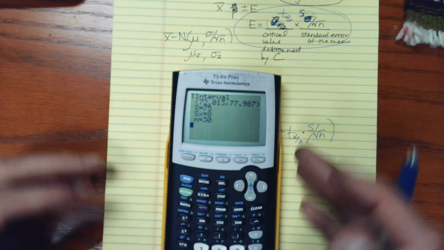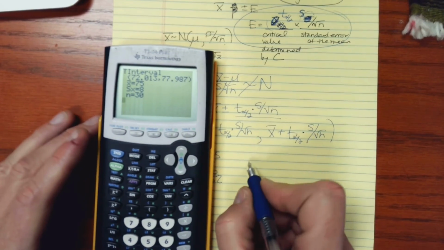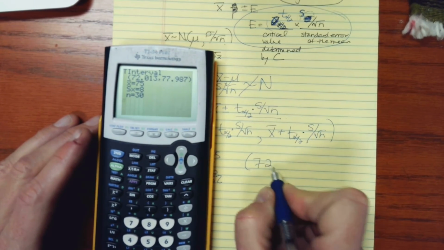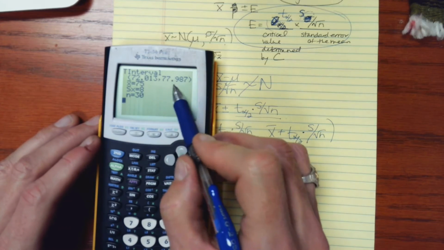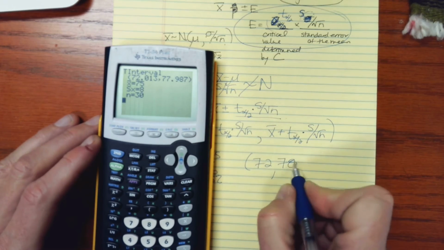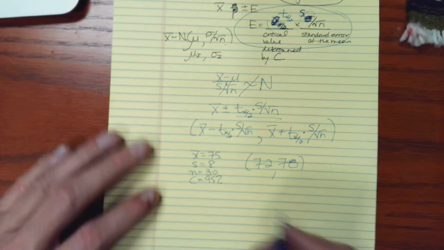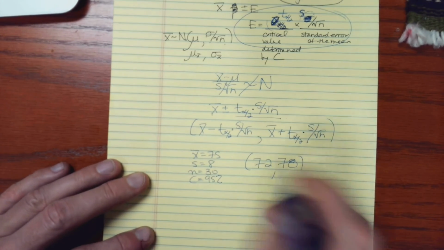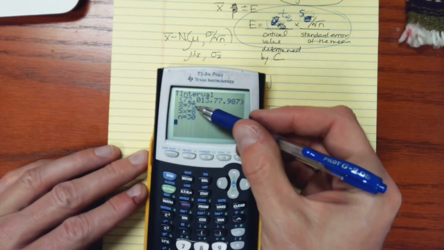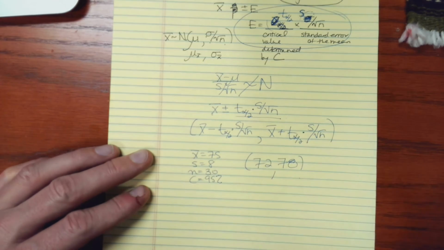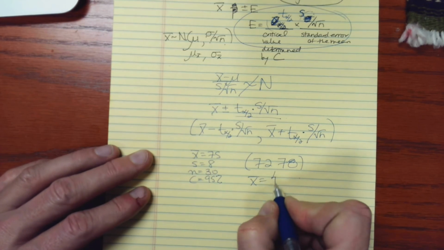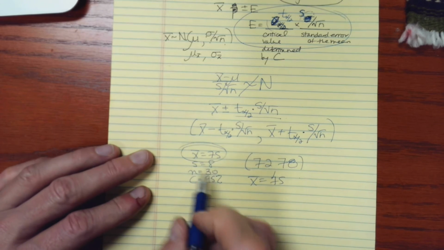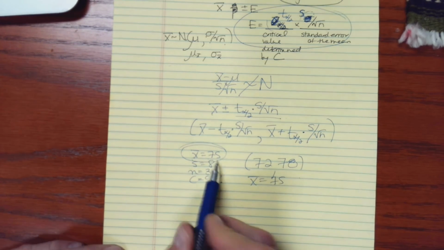And you'll notice the calculator then will give me an interval. In this case, it's 72 and 77.98. I'm just going to round that to 78. And I also want to point out the calculator also does give you the mean, which is the point estimate of 75. But that's kind of redundant because I already knew that. I actually put that value in myself.